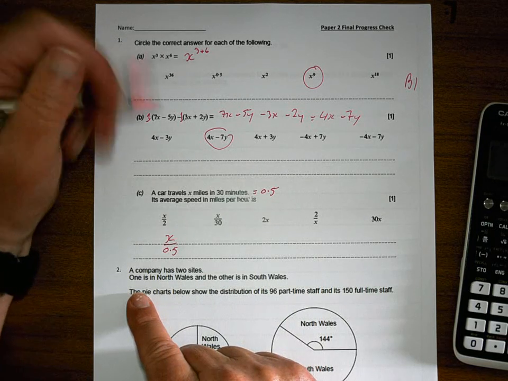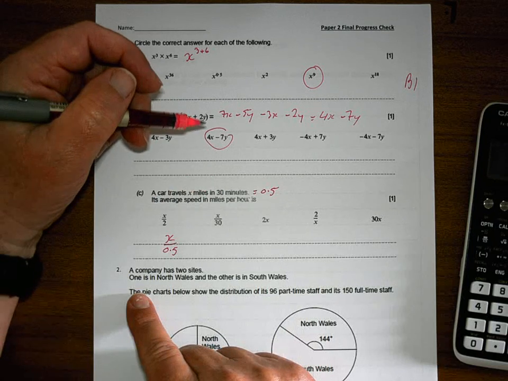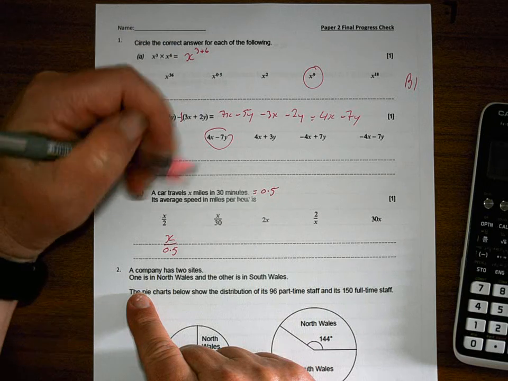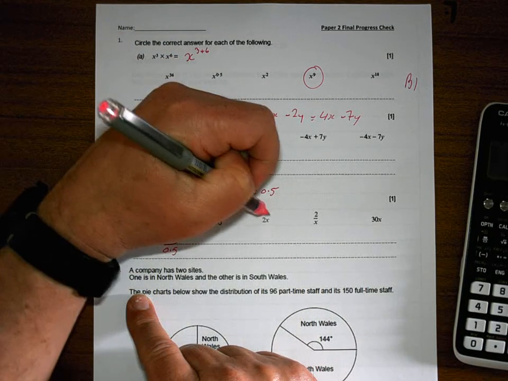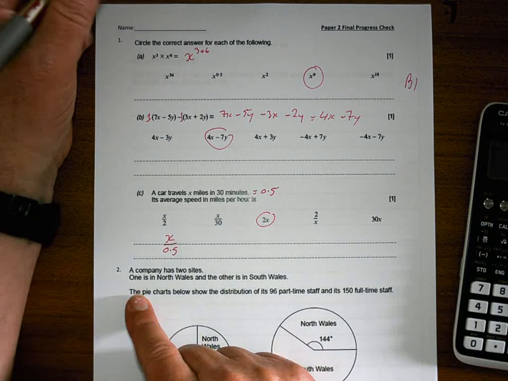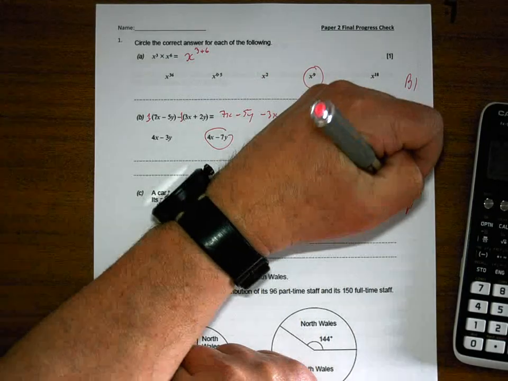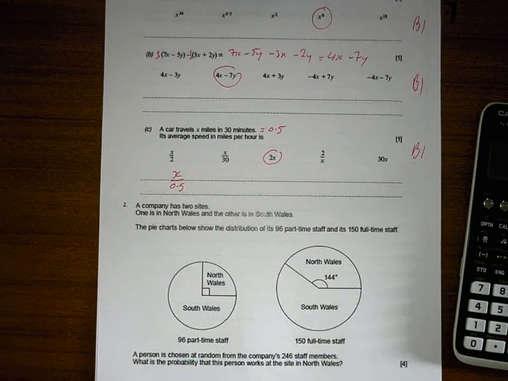So what you need to do here is think about, well, if it's gone x miles in 30 minutes, how far will it go in an hour? It's twice as much time, it'll travel twice as far. So if it's gone x miles in 30 minutes, in an hour, it'll go 2x miles. So we've got B1 there and B1 there. Question 2.